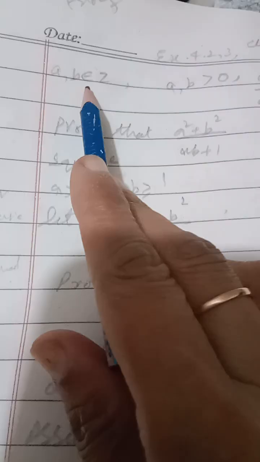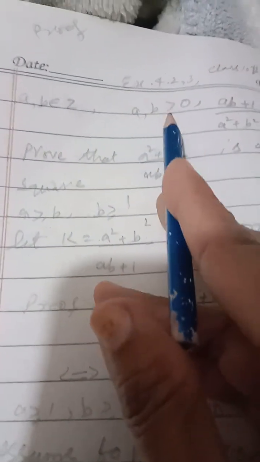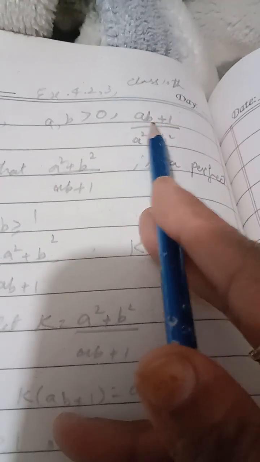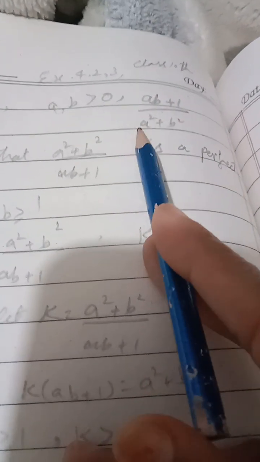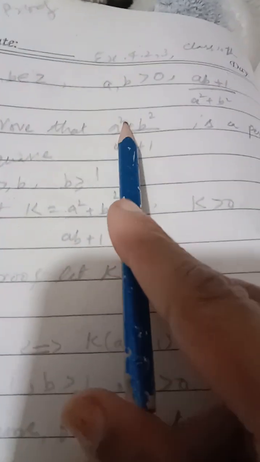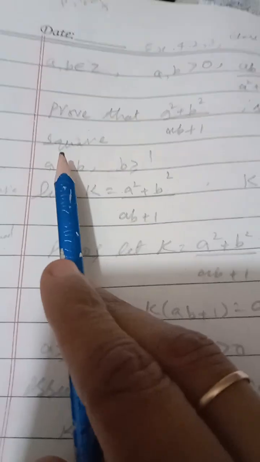A and B are integers, belonging to Z, and A and B are greater than 0. Then prove that (A square plus B square) upon (AB plus 1) is a perfect square.